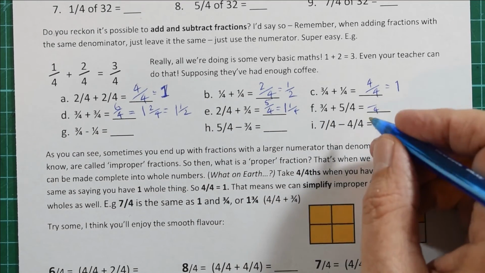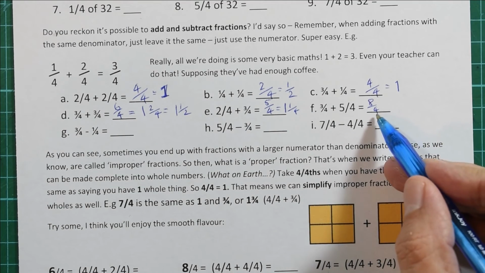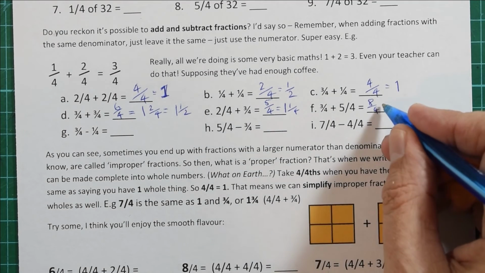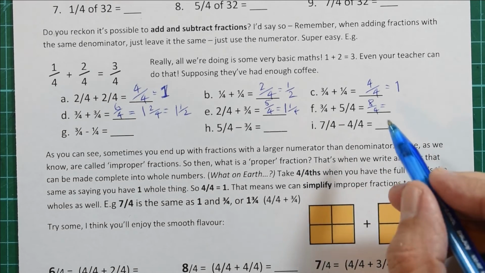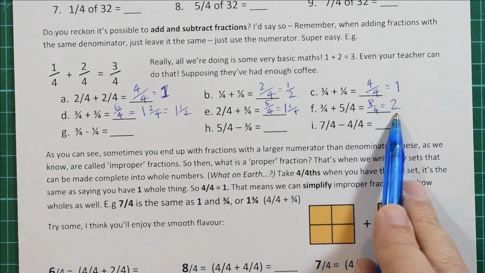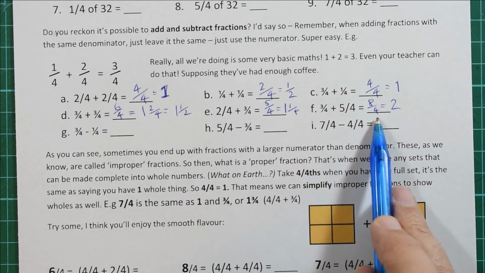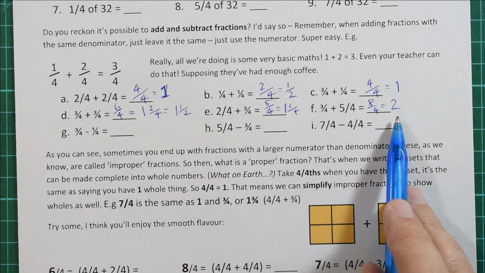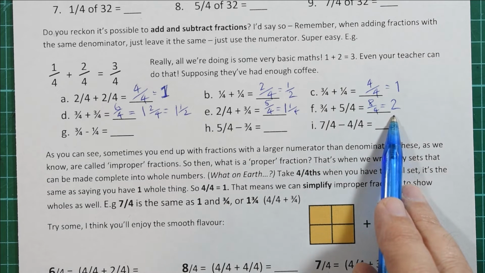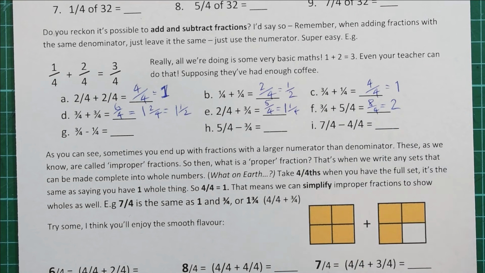3 plus 5 is 8. So the improper fraction is 8 quarters. But how many times does 4 fit into 8 in this case? Well, it fits twice. So 2 is also the correct answer for this, because what you've done is you said, well, I've made 2 wholes. They've still been chopped into 4 pieces each, but like we showed earlier with the bits of paper, you end up with 2 whole pies in 8 pieces.